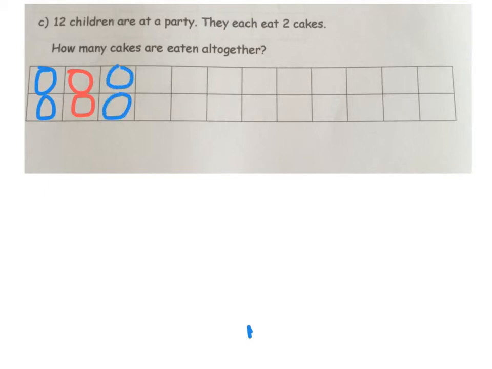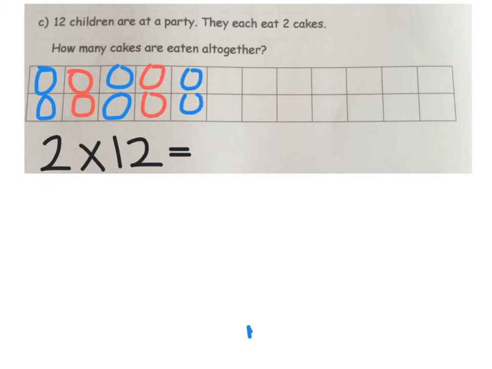Now, if I'm thinking 2 cakes each, how many altogether? Pardon me. There are 12 children. 2 times 12. Now, your child may not be able to do that, or you might not be able to do that if you're watching yourself. But what you should be able to do is go, well, I know what 2 times 5 is. That's 10. And I know what 2 times 10 is.